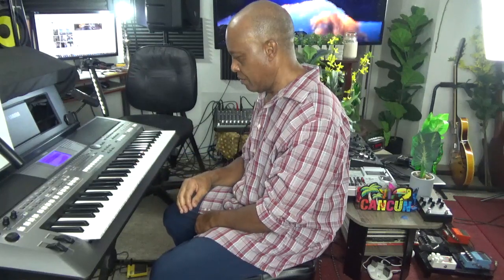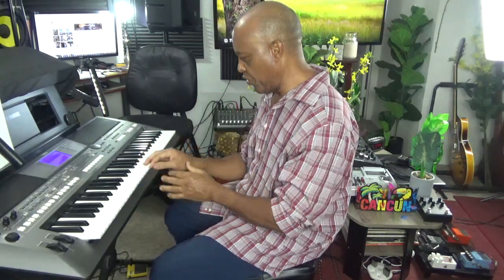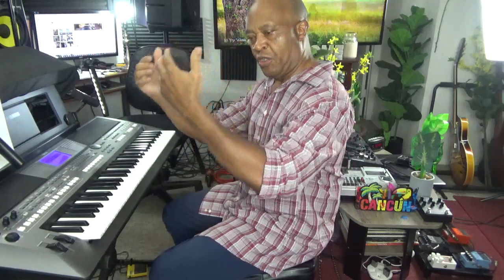But D is not. So D between C and E is an approach note. It's a scale tone, a scale note in the key of C major.